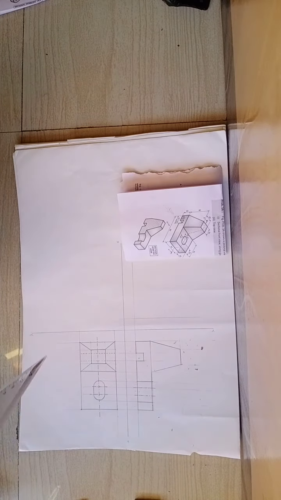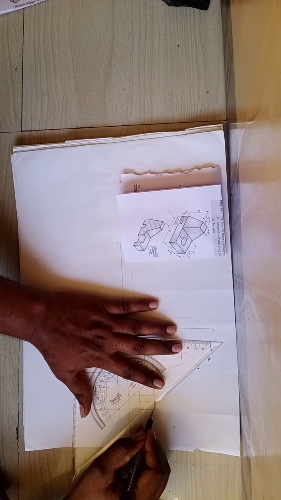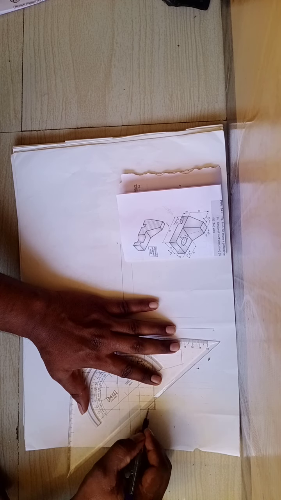Now take a 45-degree angle and draw the sectional lines.